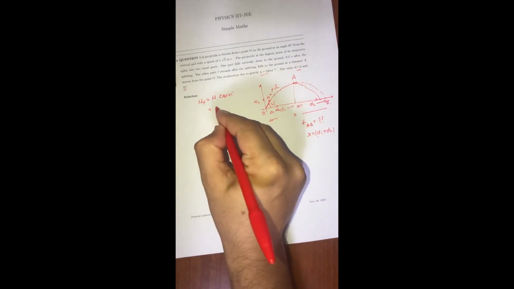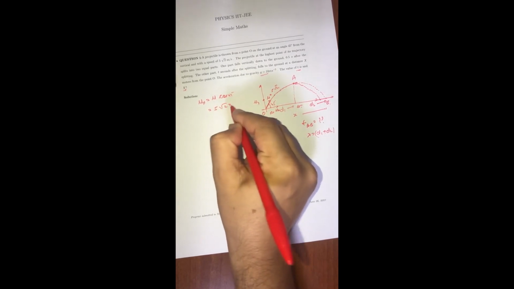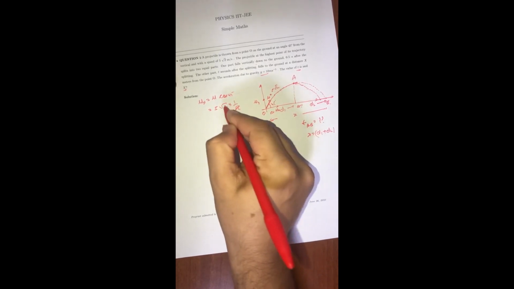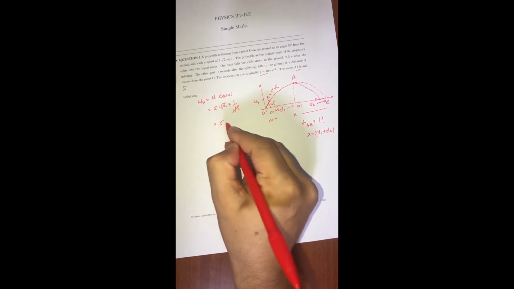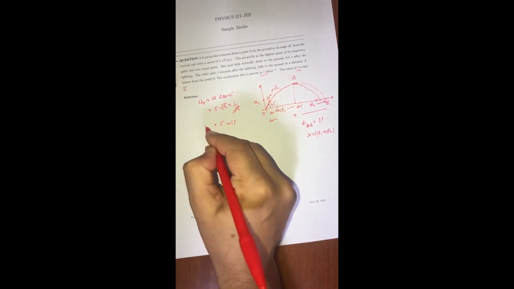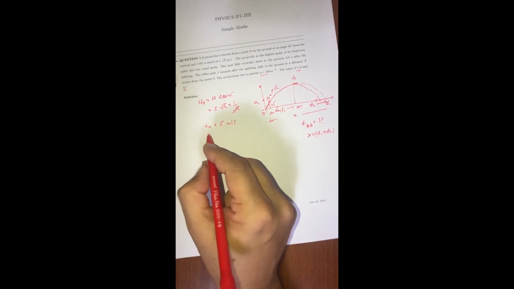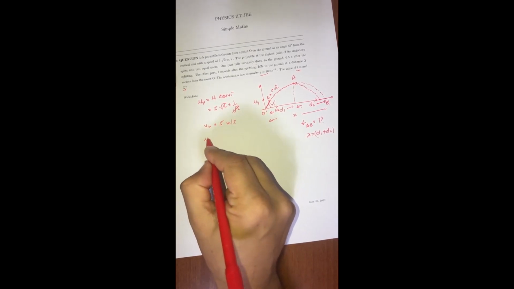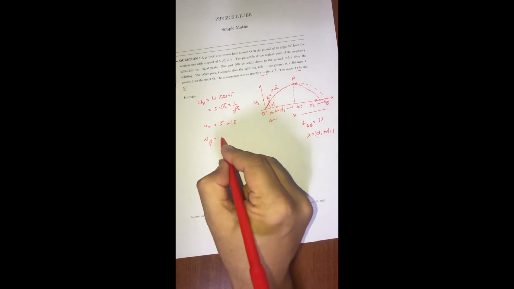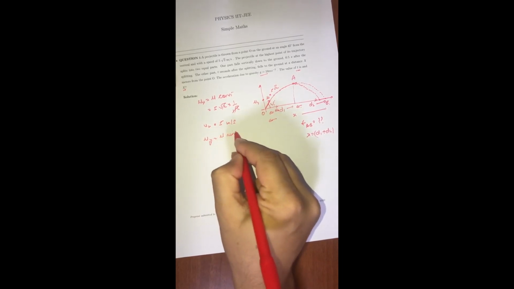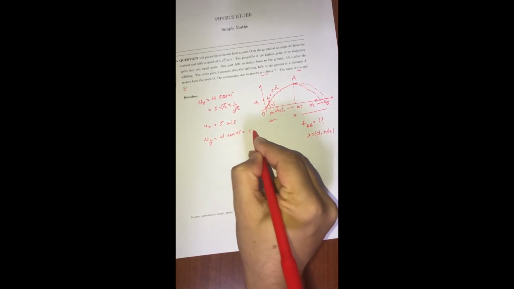This u is 5 root 2, cos 45 is 1 by root 2, so root 2 goes by root 2, we get 5 meters per second. That is u of x. Similarly, we can find u of y, which will be u sin 45, and that will also come as 5 meters per second.